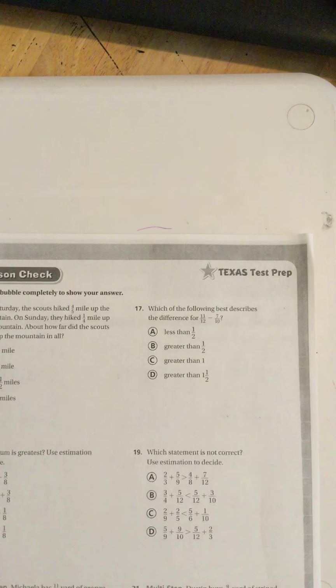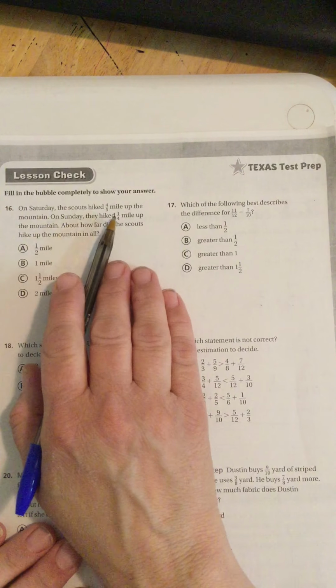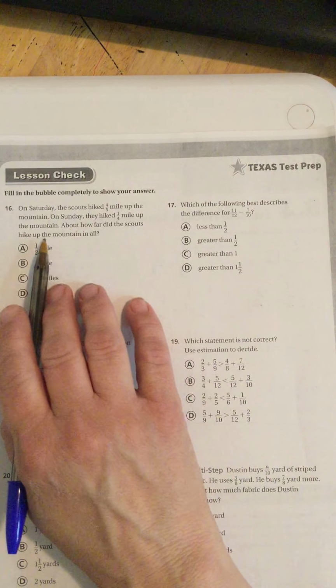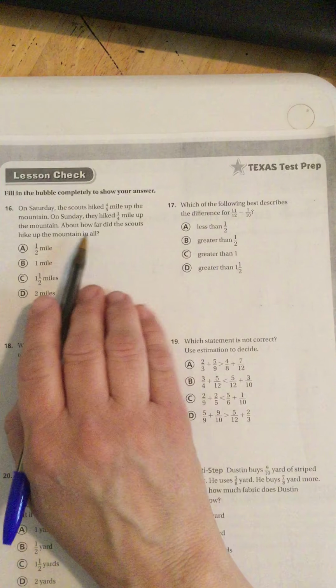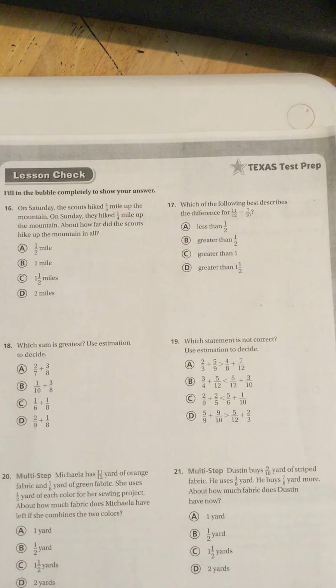All right. We're just going to do a couple of these on the back. On Saturday, the Scouts hiked 4/5 mile up the mountain. On Sunday, they hiked 1/4 of a mile up the mountain. About how far did the Scouts hike up the mountain in all?